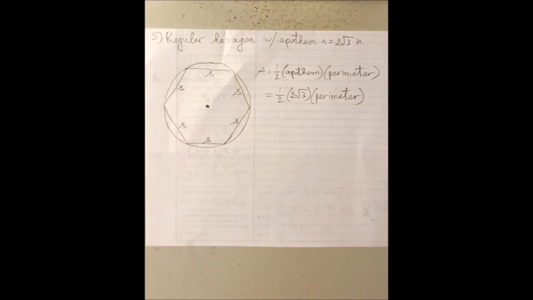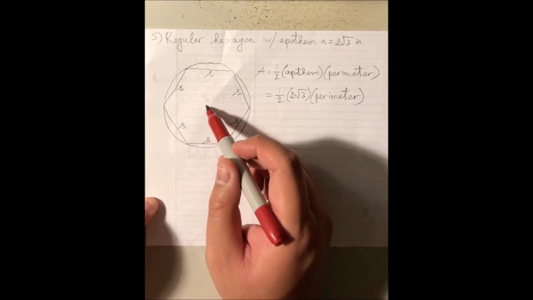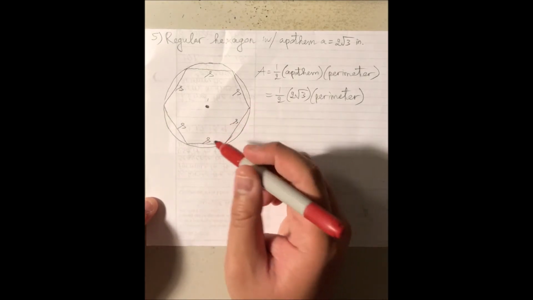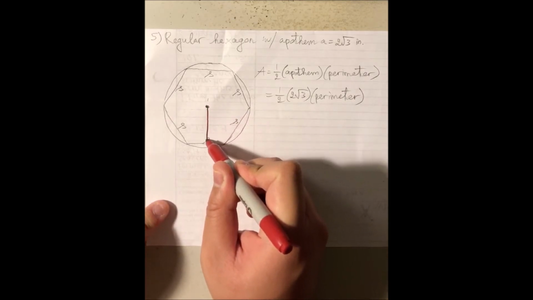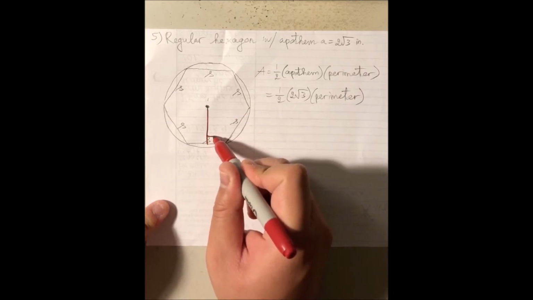Okay, here's example 5, finding the area of any regular polygon. In this case, we are given a regular hexagon with the apothem being 2 times square root of 3 inches. Now, the apothem is the distance between the center to any one of the sides of the regular polygon shape. So from the center here, maybe all the way down to this side, and they intersect each other perpendicularly.